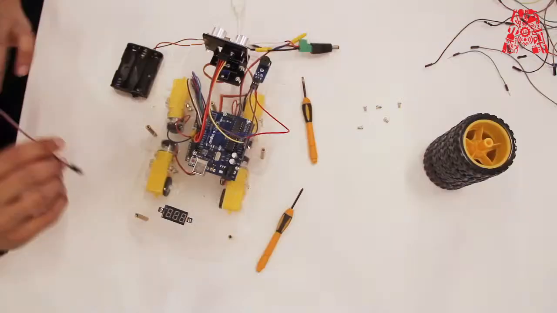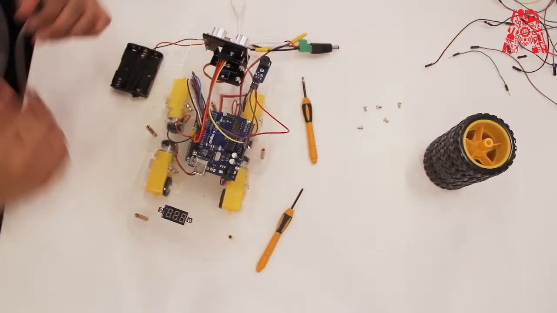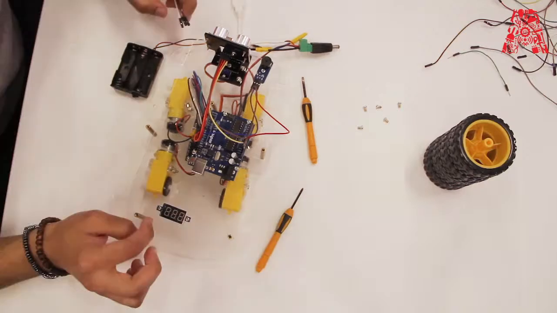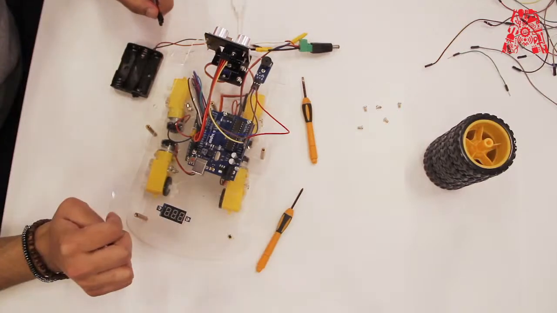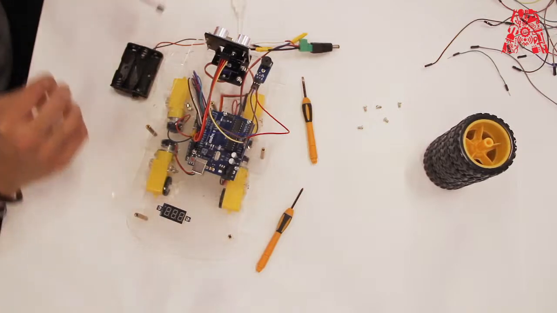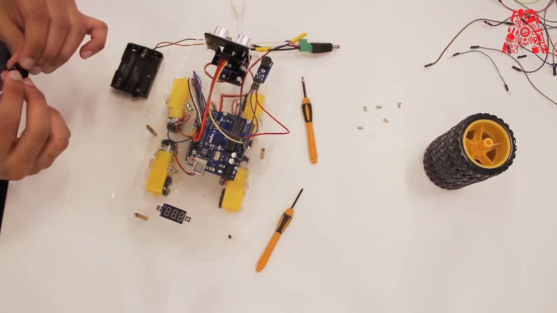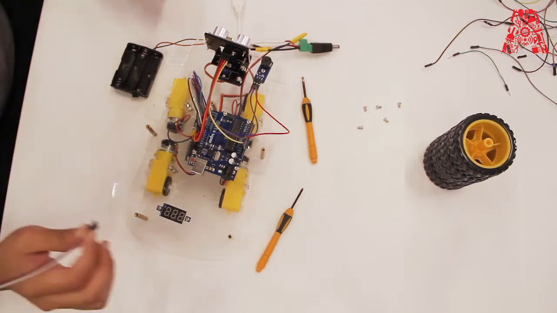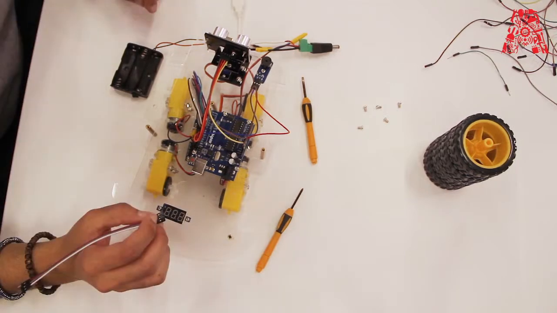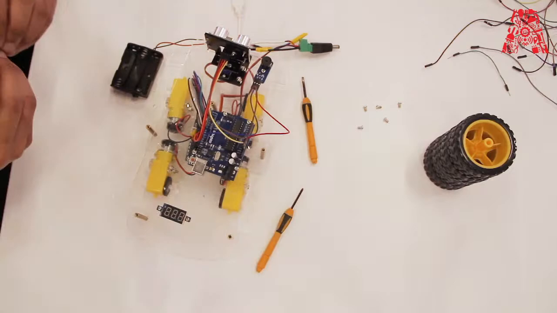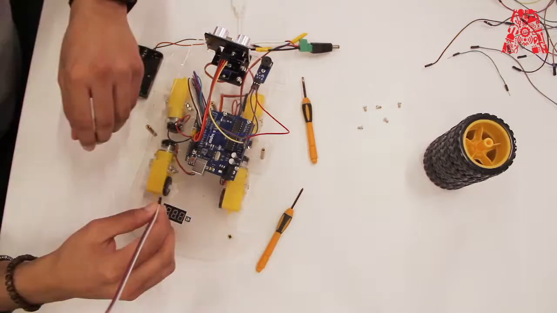Alright, so I forgot to make the connections for the voltage meter. The voltage meter has 3 pins: one for ground, one for VCC, and one for VT, which is just going to be 0 volts. It's just going to display the amount of voltage that's being supplied to the Arduino board and to the motor driver. So let's make the connections.